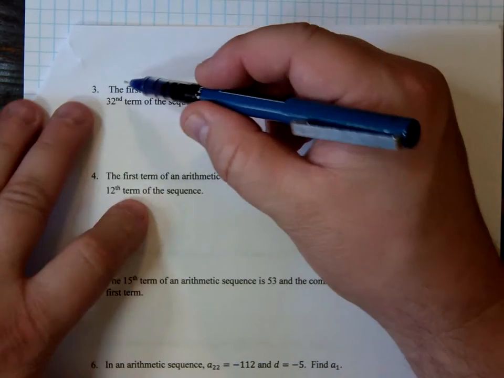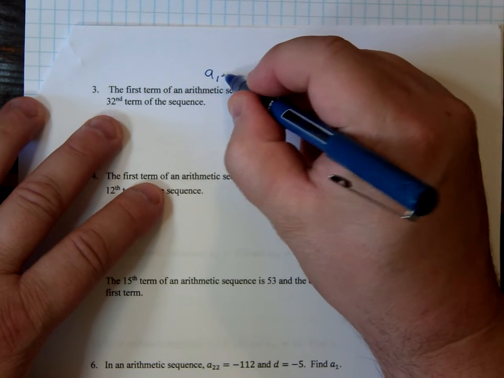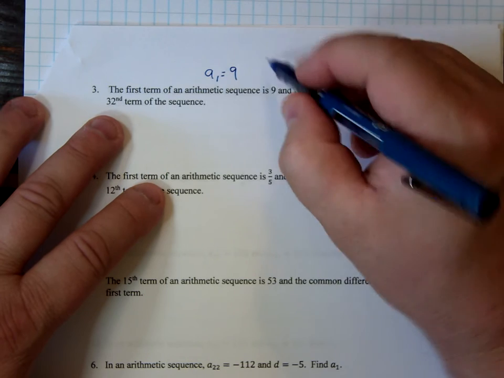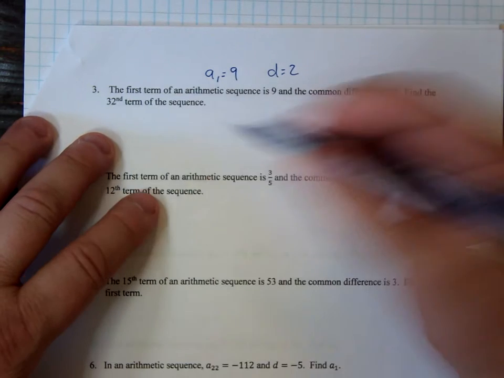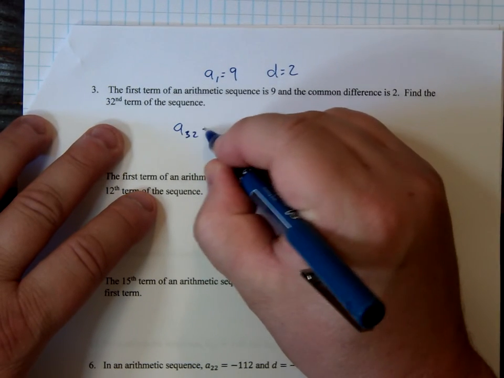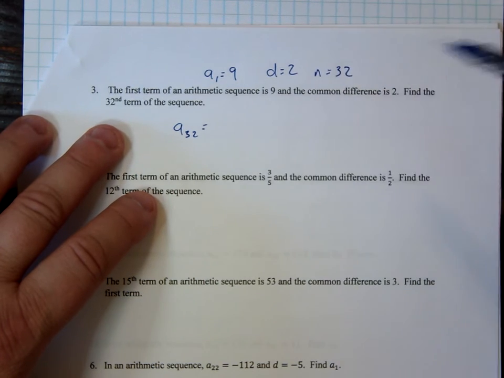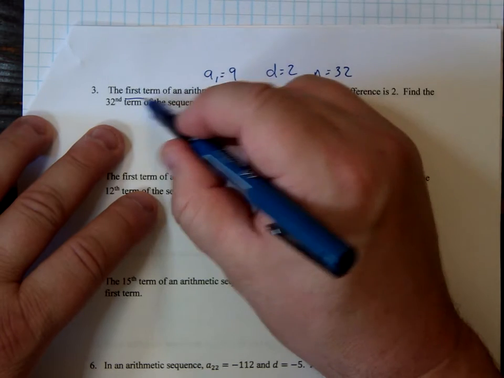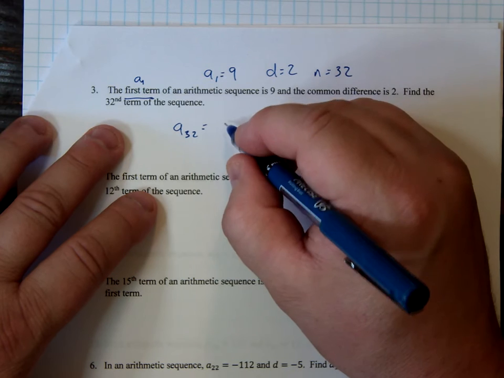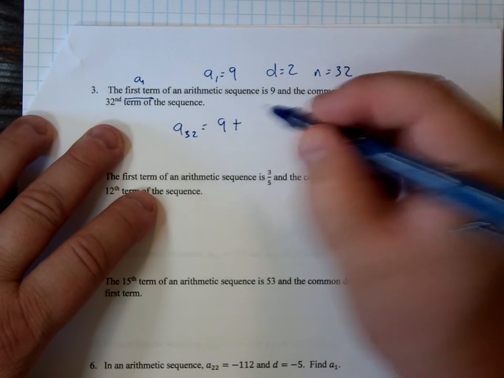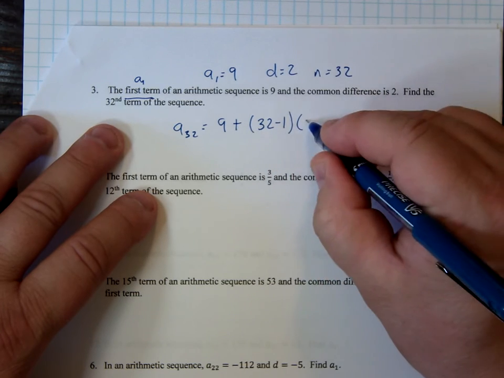So this time it says the first term of an arithmetic sequence is 9. That's good. So right away, a sub 1 is 9. The common difference, they tell us, is 2. And now just find the 32nd term. So that means our n would be 32. Everything we need for the formula is just in the problem. It's just worded out. First term, a sub 1. So follow the formula. First term plus parenthesis n minus 1 times 2.